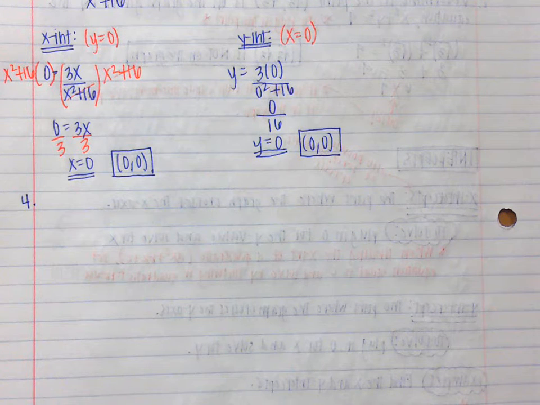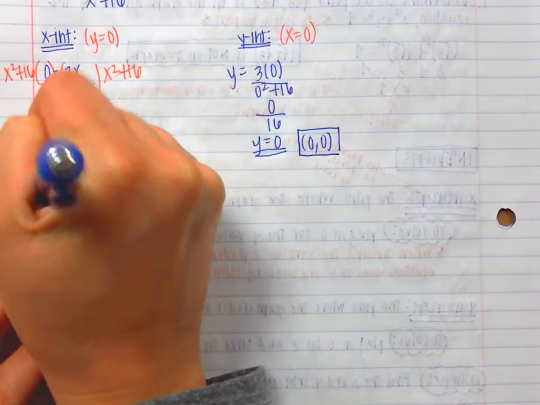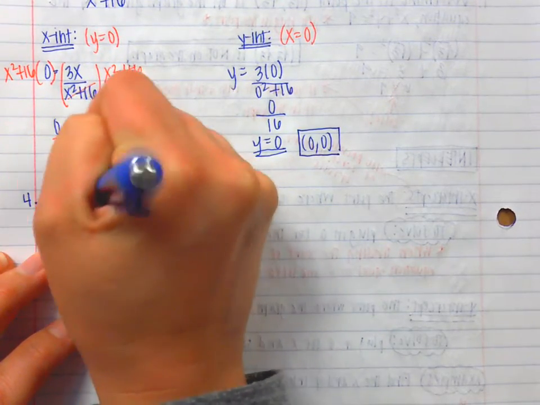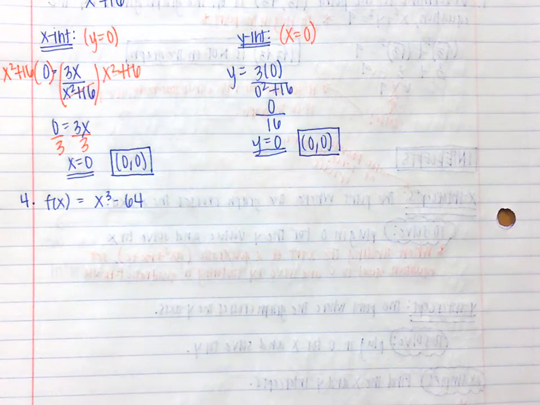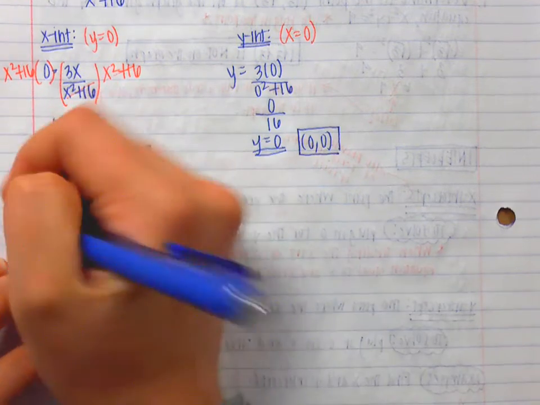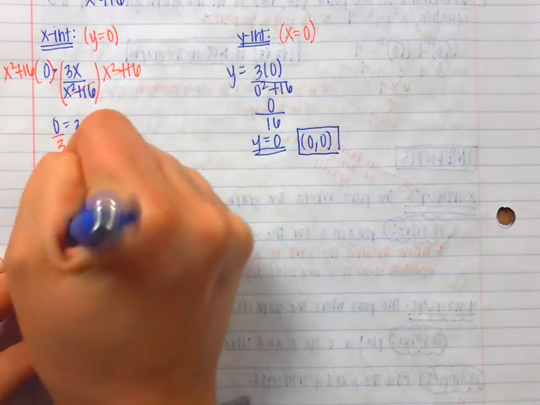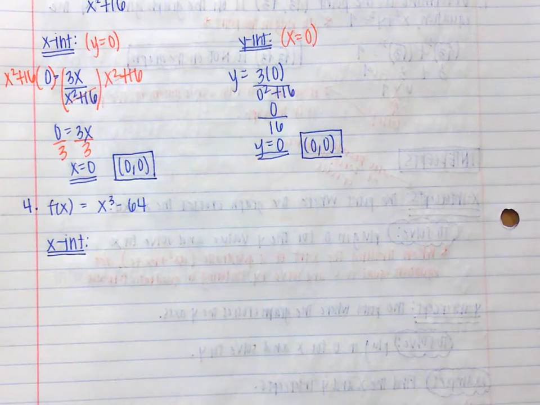Okay, so we're still on 4. So it's our last one. Yay. Okay, so our last function that we are going to look at is f of x equals x cubed minus 64. Okay, so let's start with our x-intercept. And this one's going to be kind of more of a challenging one, but we're working our way up to it. So remember with our x-intercept, we set y equal to 0 and solve for x.